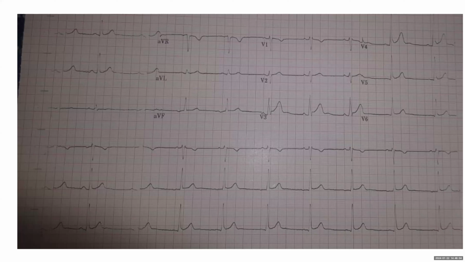Epsilon wave, which you see in which condition? The RBC, yeah. You see it in V1, epsilon wave. It's not common, it's rare.